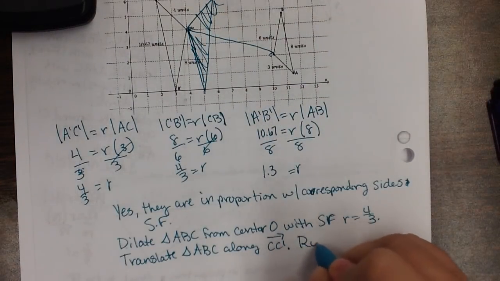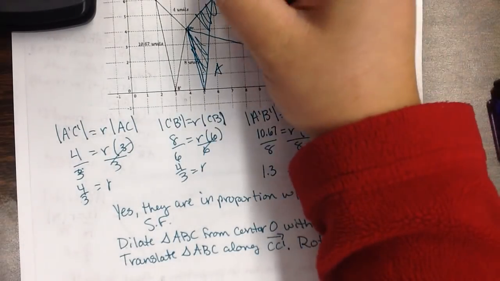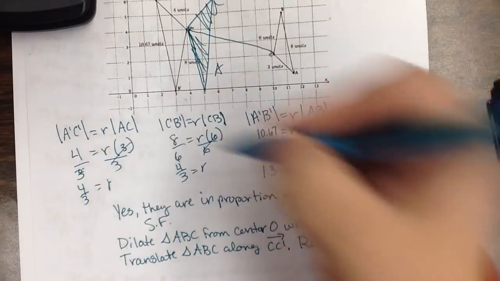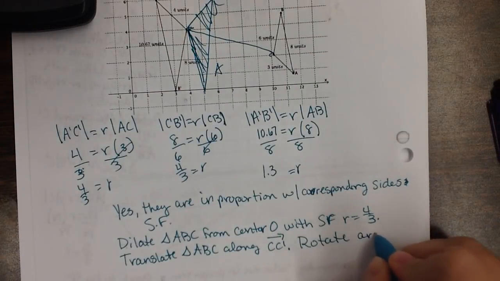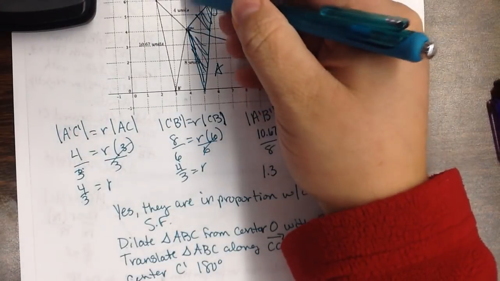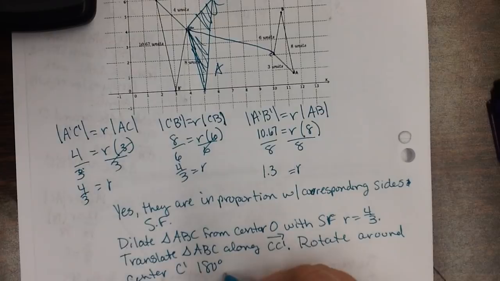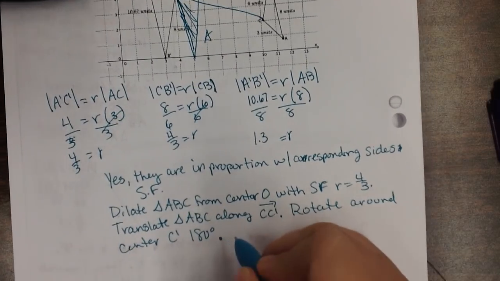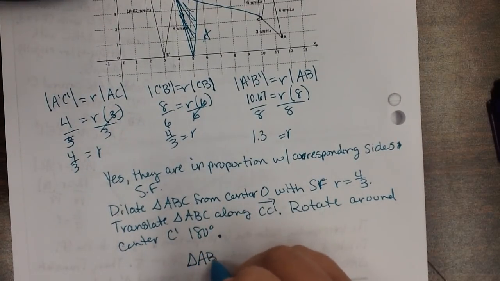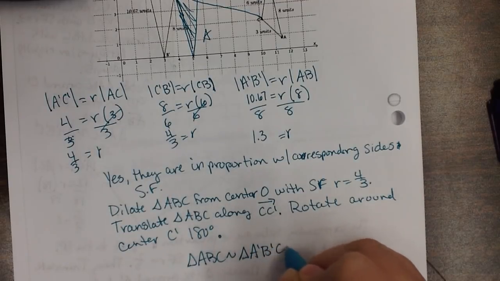And then I would rotate, because A would be down here and B would be up here, so I would have to rotate around center C prime, and it's going to be 180 degrees because you're just going to rotate it around this line. And then that proves that triangle ABC is similar to triangle A prime, B prime, C prime.